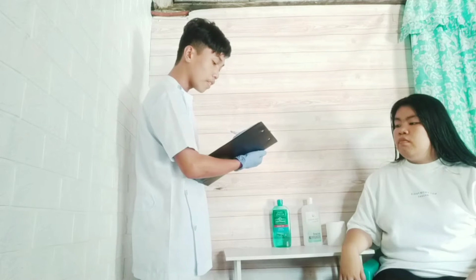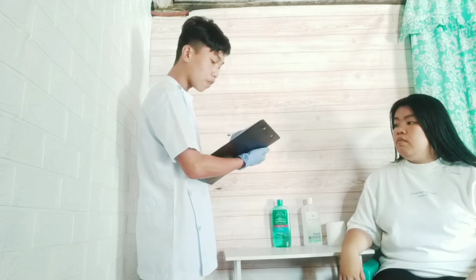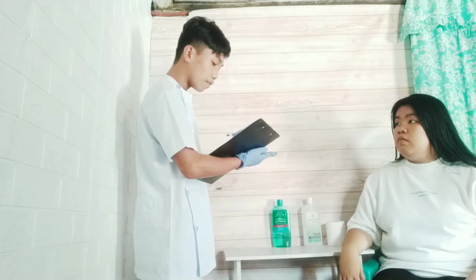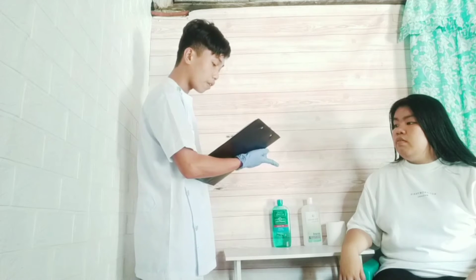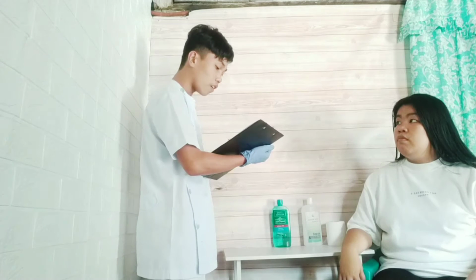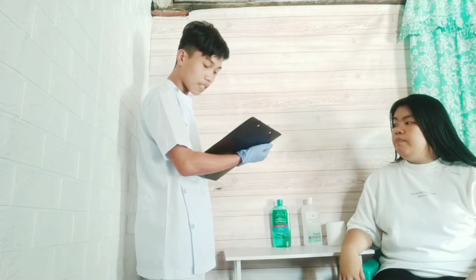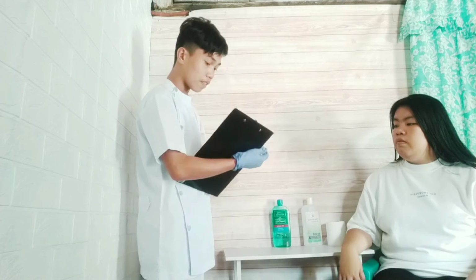Current use of eye medication po, gaya po ng contact lenses po, gumagamit po ba kayo? None, sir. Okay. Current symptoms of eye problem po, gaya po ng blurring of vision po, pananakit po ng mata po, ma'am? None, sir. Okay. Do you have any problems with your teeth or mouth, ma'am? Wala po. Sa gums niyo po, namamaga po ba, ma'am? Hindi din po. Okay.